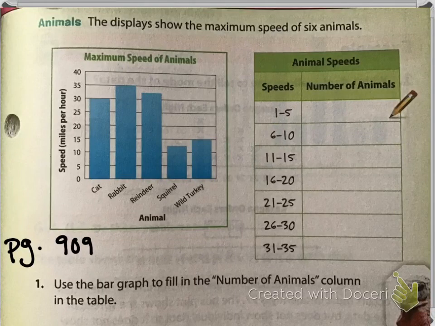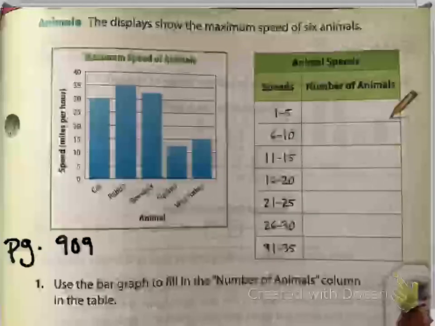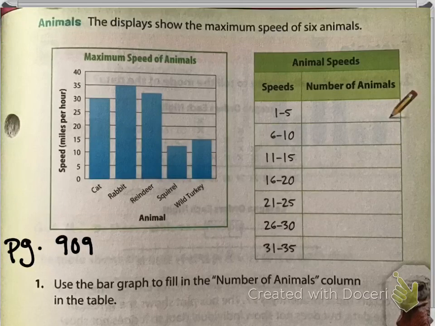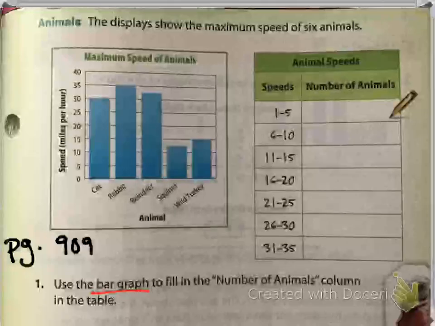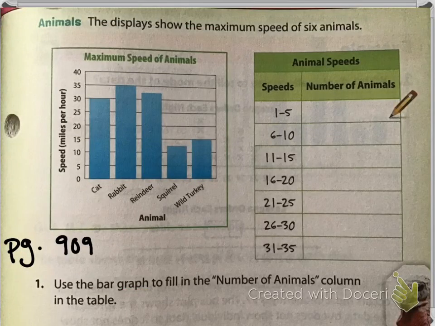So let's see this. The display shows the maximum speed of 6 animals. It says to use the bar graph to fill in the number of animals column in the table. Oh, it says bar graph right here. I wasn't even paying attention either. So we're going to fill out the table.